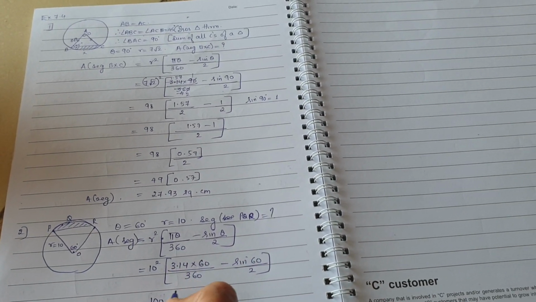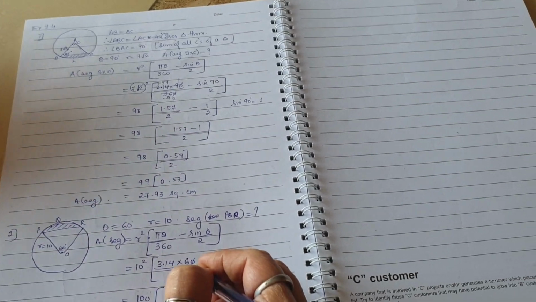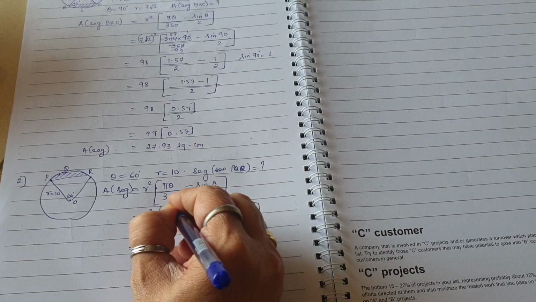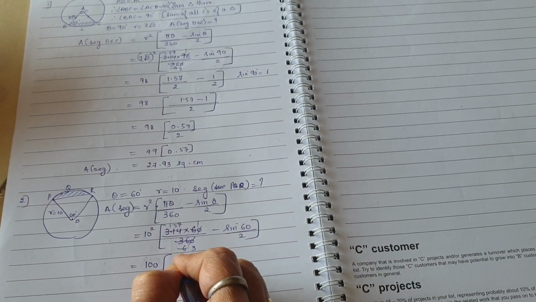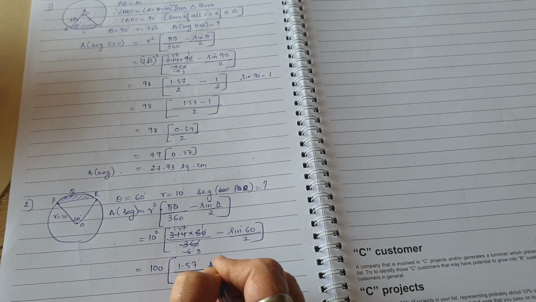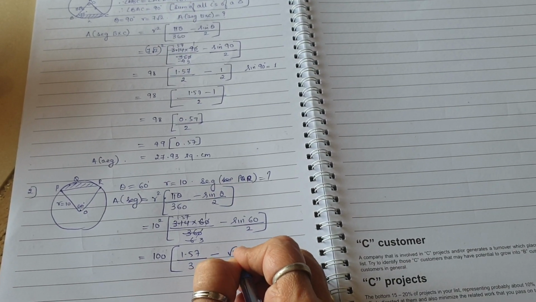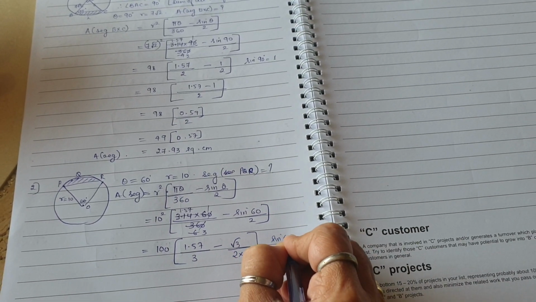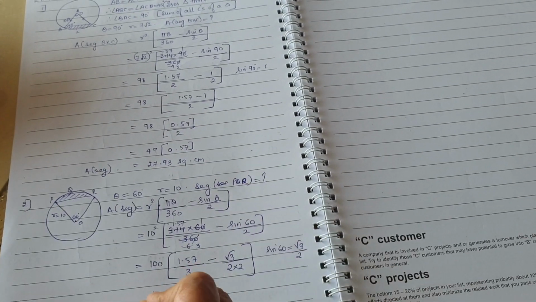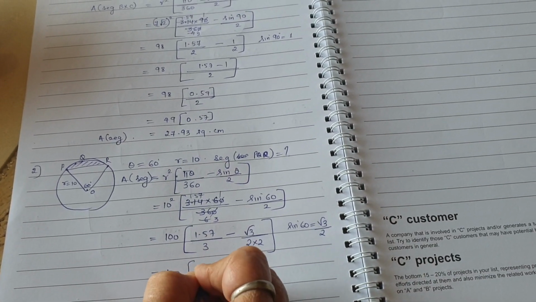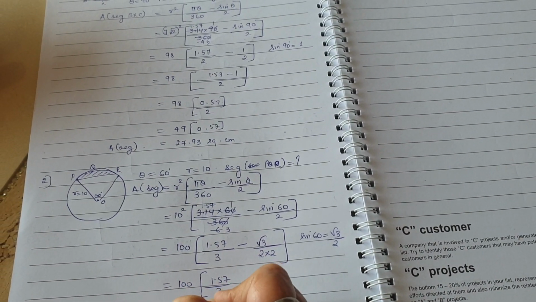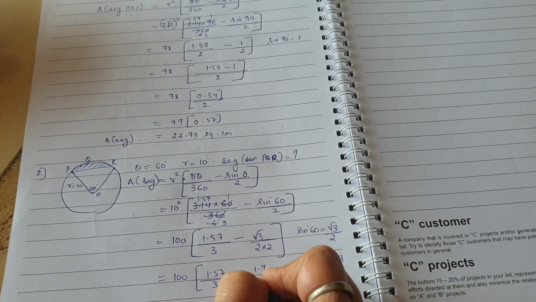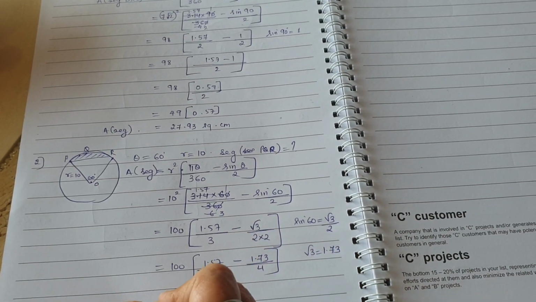Now this is 100 into, again a calculation here, the 0 gets cancelled. 6 1s are 6, 6s are, 2 always goes here with 1.57. So it is 1.57 upon 3 minus sine 60, I had told you it is root 3 upon 2, and the 2 which is already down there. So I'm again writing here sine 60 is root 3 upon 2. So calculating the value inside the bracket, it is 1.57 upon 3 minus root 3, the value of root 3 they will give you as 1.73, 1.73 divided by 4.